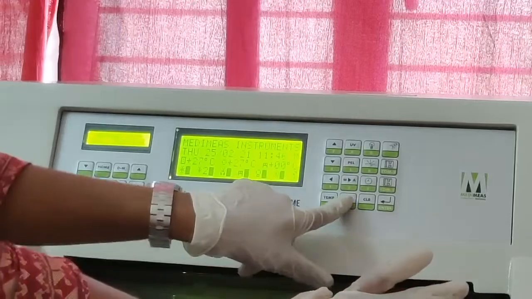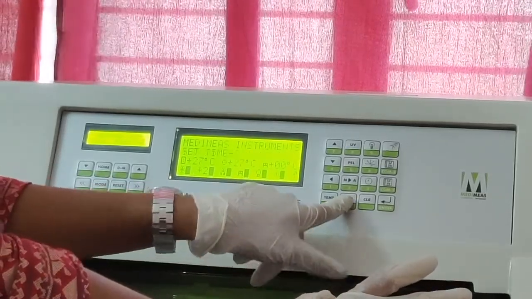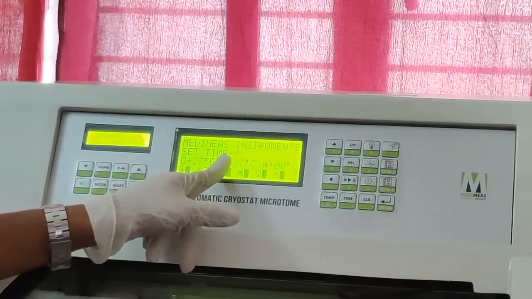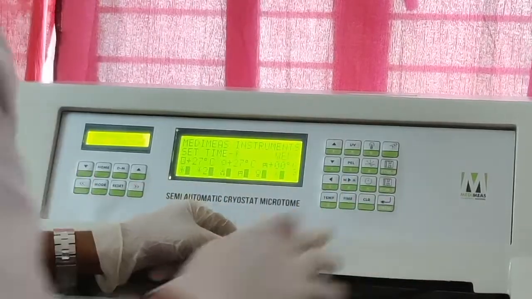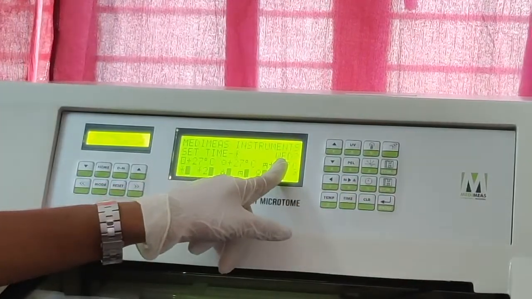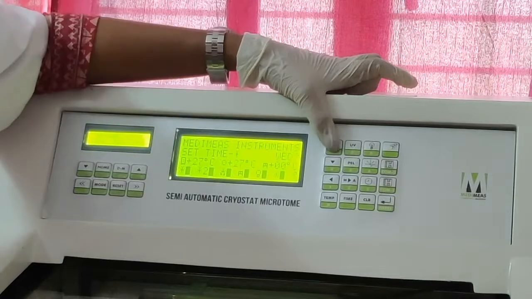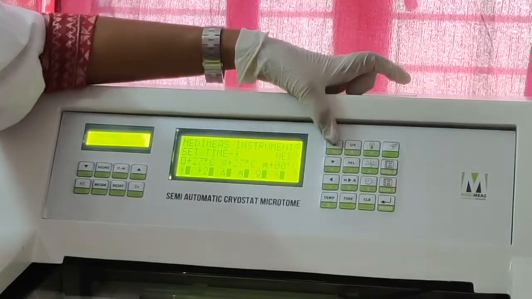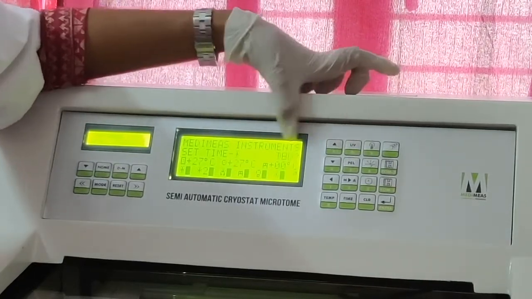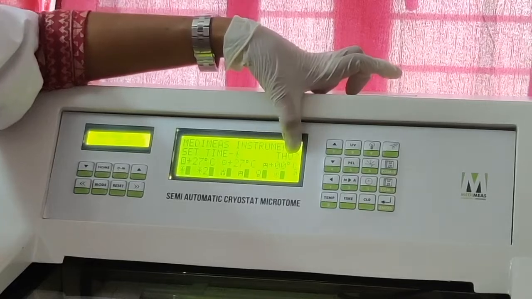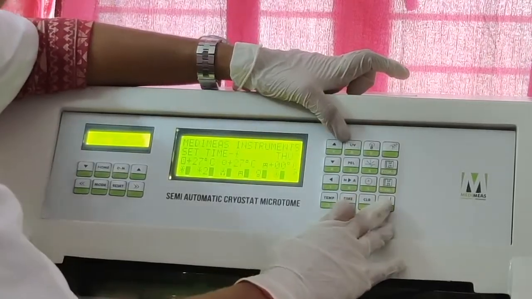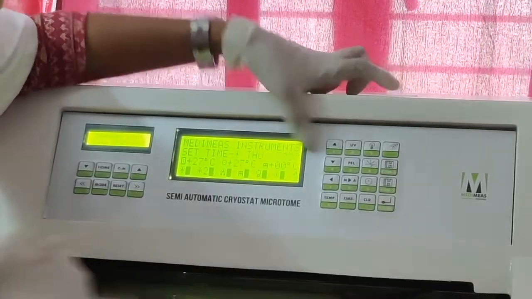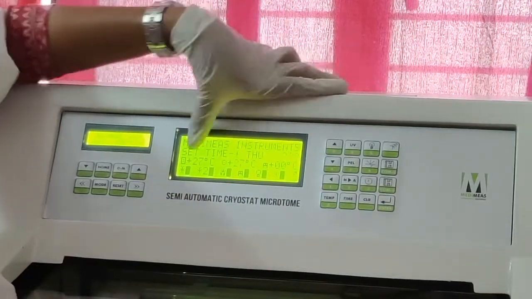Now I am setting the starting time for the compressor. It will ask to set the time, right, for compressor one. It will ask which day. Today is Thursday. By clicking these arrows, you can change the day. So now I am clicking the up arrow. You can see here Thursday. Today is Thursday, and I am saving it by pressing enter. Now it will show a question mark, which means set the time.